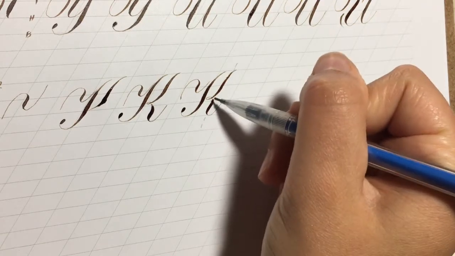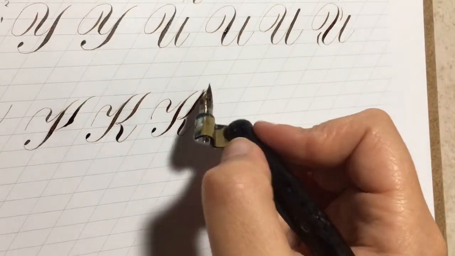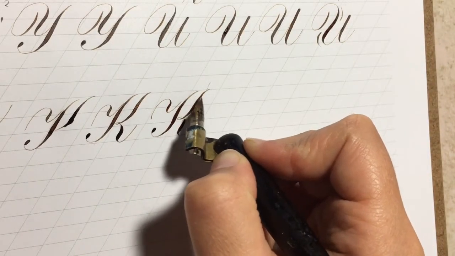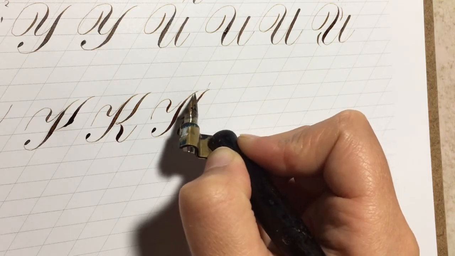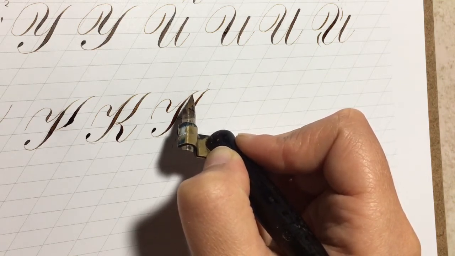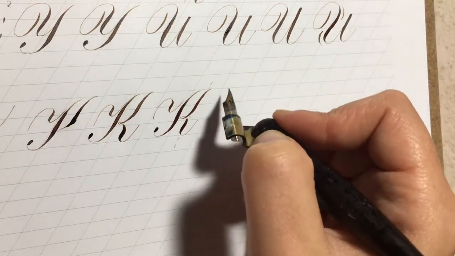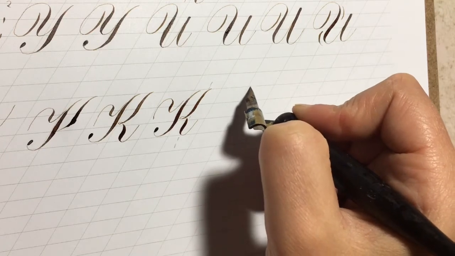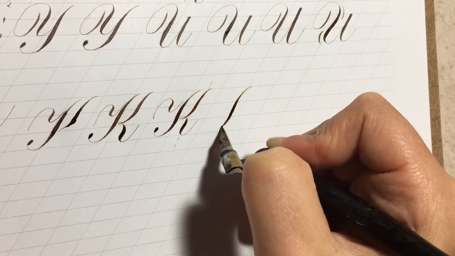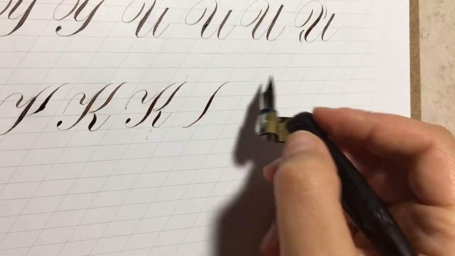And one tip for the K, you can kind of see that these are looking close together right here. So if you start the main stem a little higher and then you start that part of the K a little higher up. Okay, I just did exactly the opposite of what I meant to do.